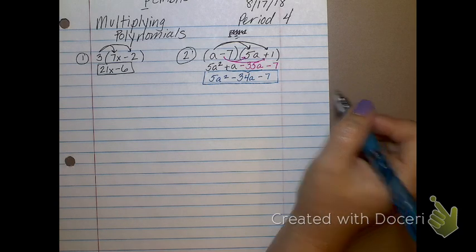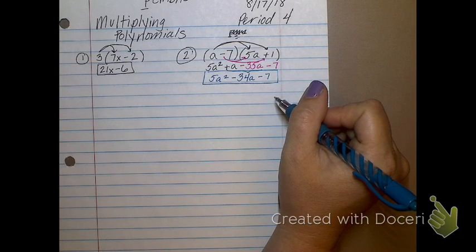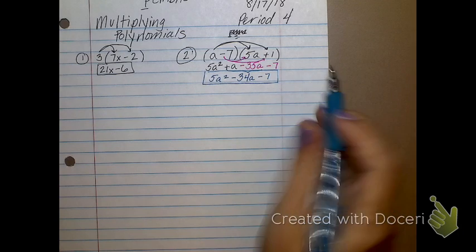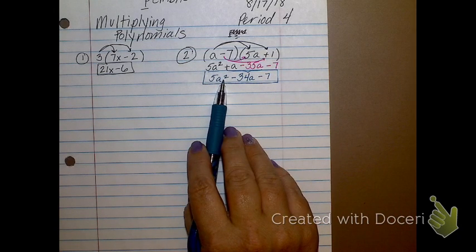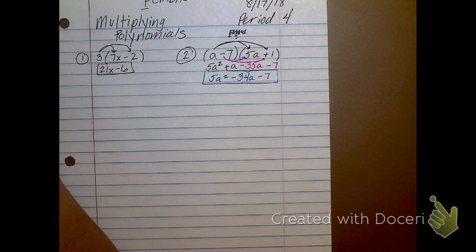Is my polynomial or my answer in standard form? What does standard form mean again? Highest exponent term, counting down. Yeah, it's in standard form.